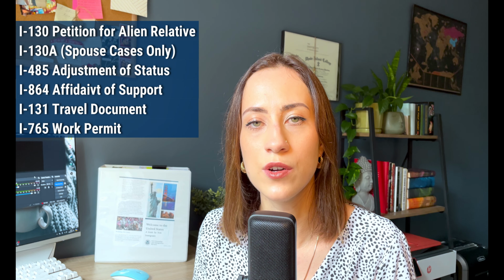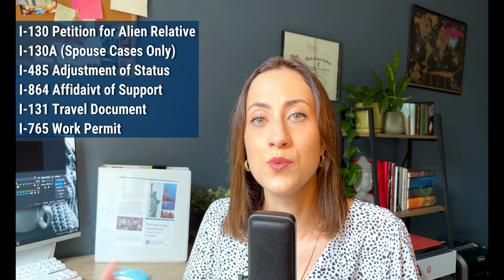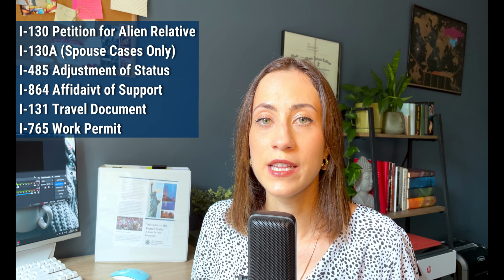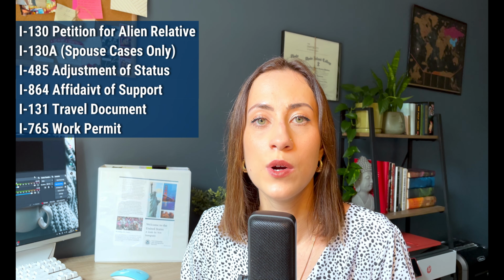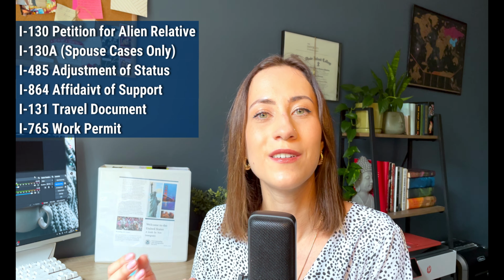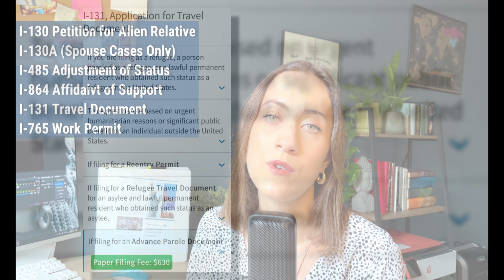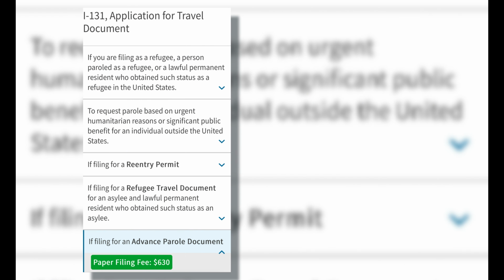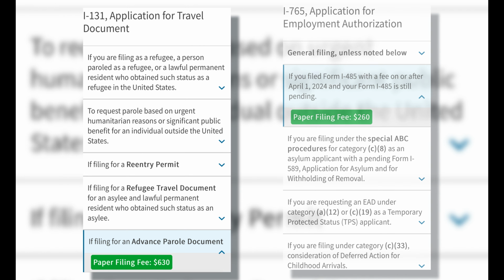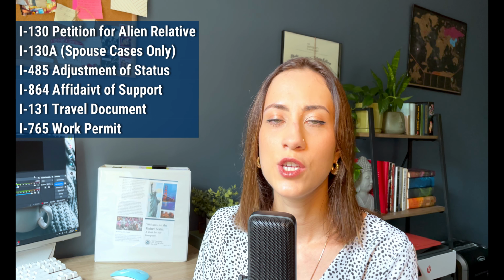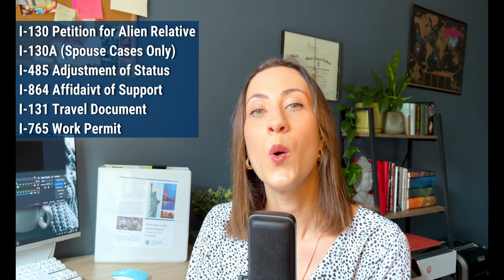Sometimes the green card case can take as long as a year or even longer, and ideally these two applications will bridge that gap. Unfortunately, after April 1st of 2024, these two forms are no longer free when submitting with adjustment of status, and you must pay a separate fee for each of these forms. The fee for I-131 is $630, and the fee for I-765 is $260. You can apply for both of these forms, one of these forms, or none of these forms, depending on your personal circumstance and your decision.